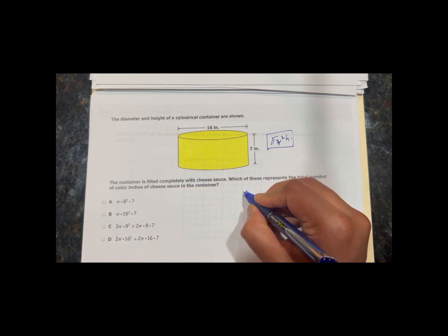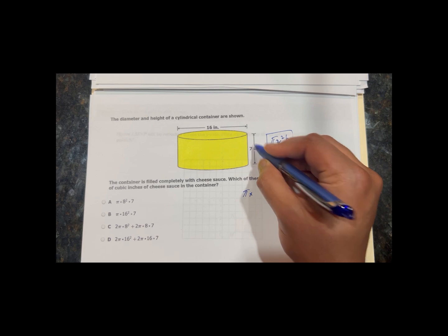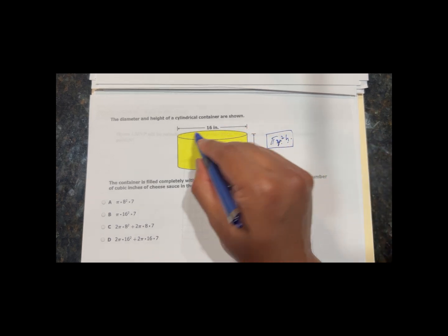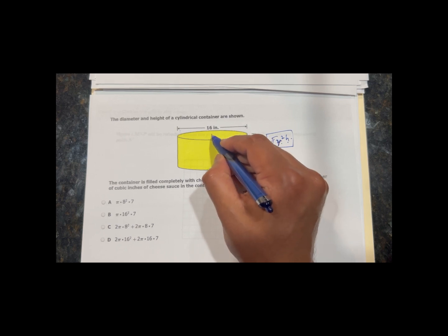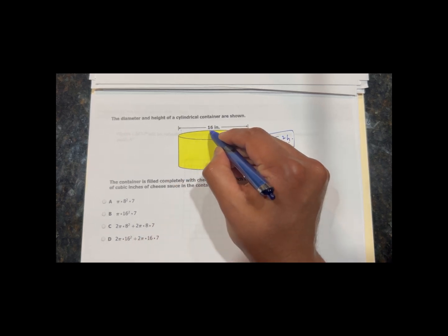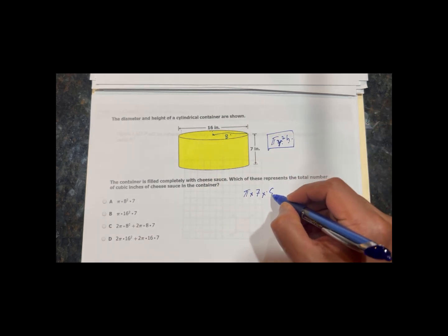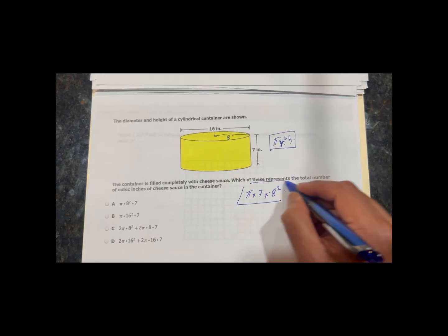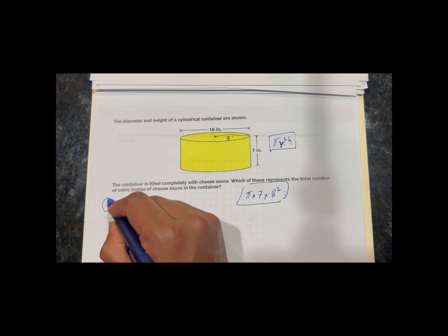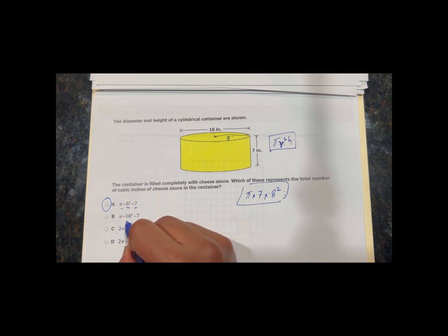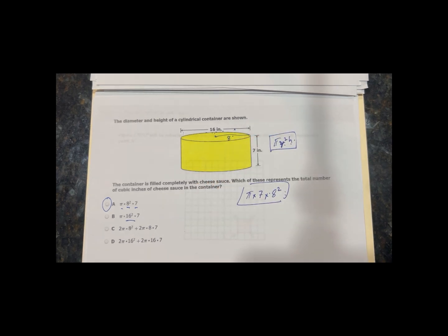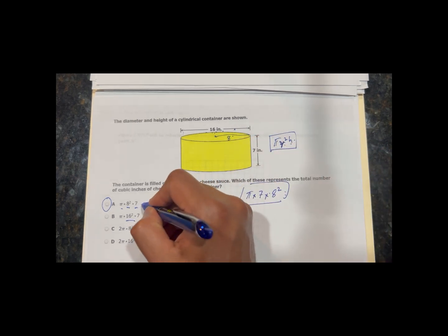So you have pi, height is 7 inches. Okay, r squared, remember it's radius. What you have is the diameter. So radius would be half of that. So half of 16 is 8. So it should be 8 squared. This should be 8 squared times 7 times pi. Many students will choose 16 squared. Please don't do that because that is the diameter. So it's pi r squared h. So that should be it.